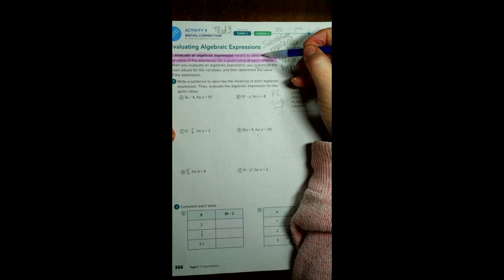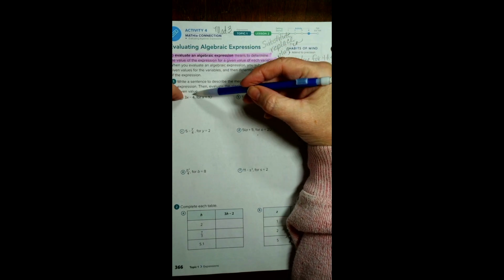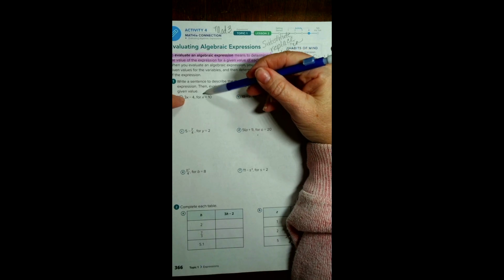So we're going to determine the value of the expression. We're going to figure out how much this is worth for a given value of each variable. That means identifying what 10 is worth, or x is worth. So here it's worth 10.